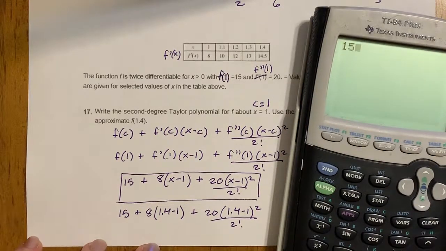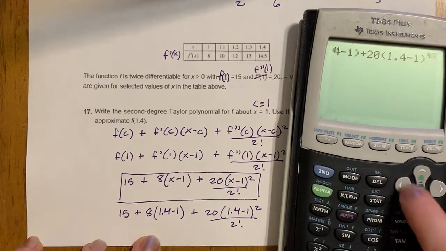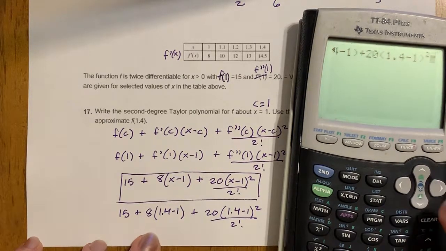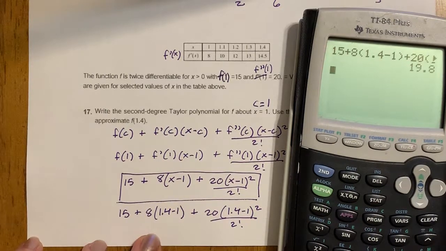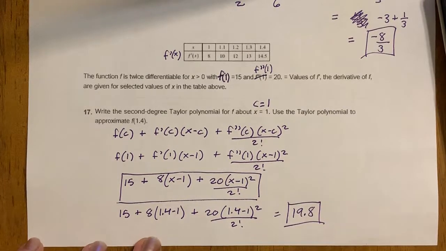So I'm just going to plug all of that in to my calculator. Just a second. Whoops, 1.4 minus 1 squared divided by 2 factorial, which is just 2. And I got 19.8 as my approximated value.